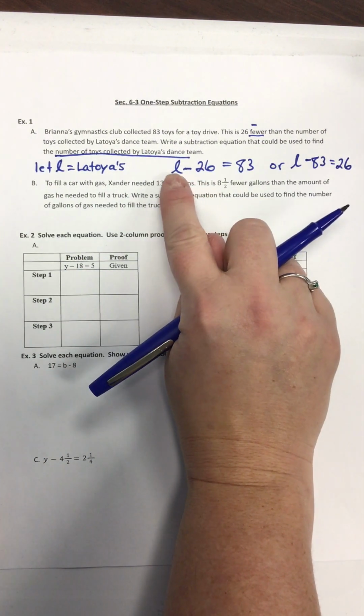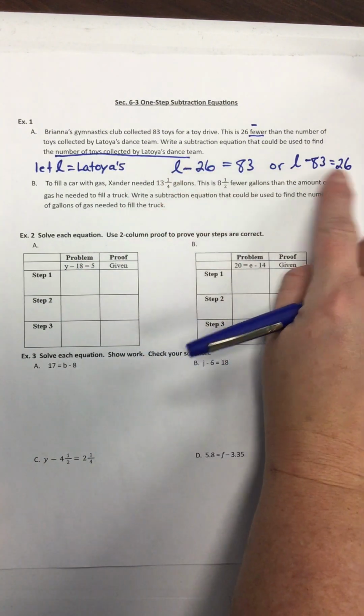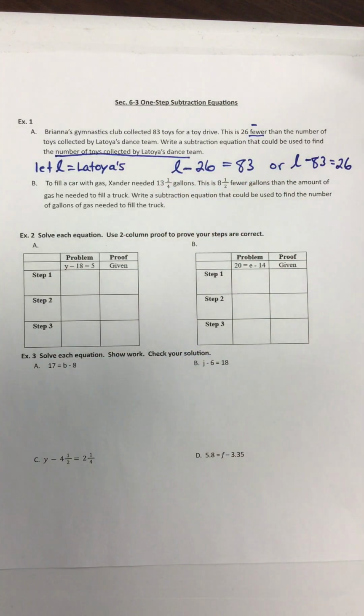I feel like this one's probably the more straightforward option, but both these equations, if you think about it, when you solve it, you're going to get the same answer, so they're both right.